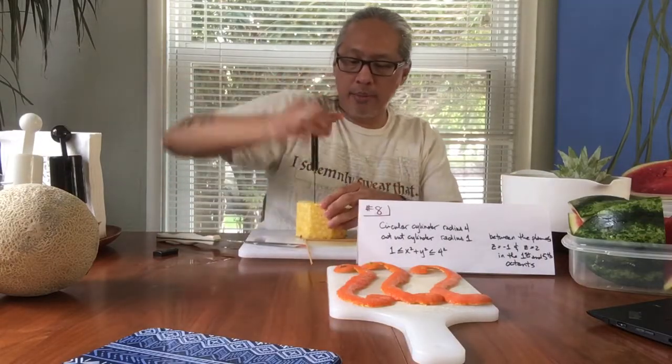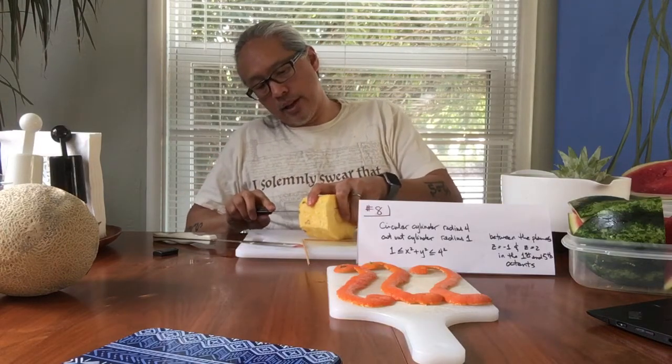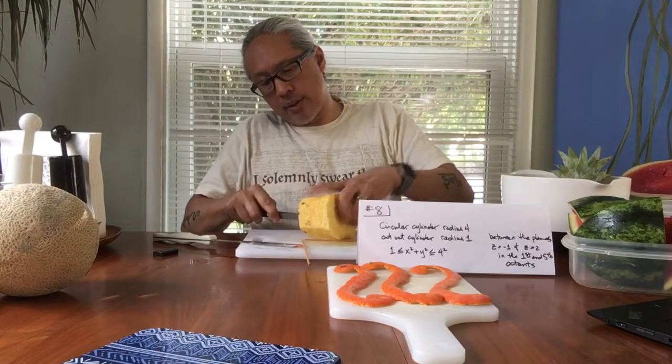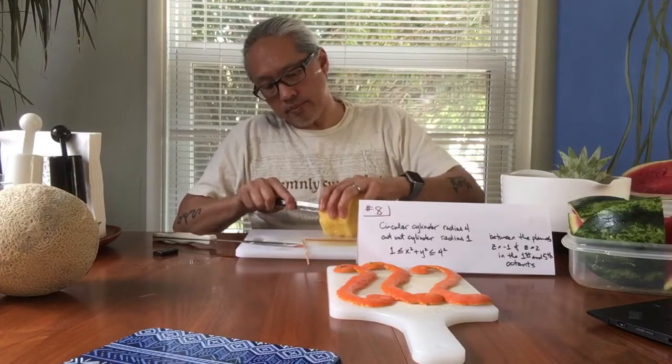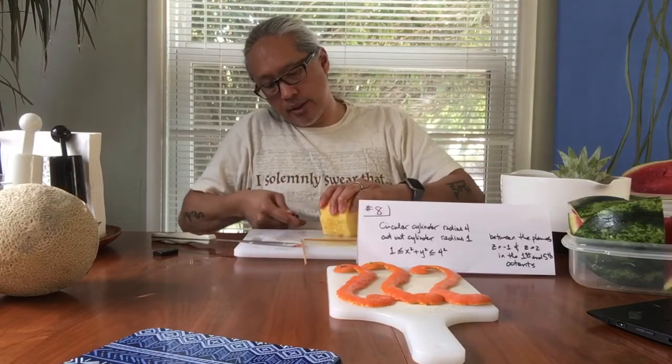Number 8, we have the same pineapple, except well, we're going to do the same thing. We're going to cut off a cylinder, radius 1. So we're going to cut the core out of the pineapple again. And then we're going to position this cylinder so that it's between a couple of planes.